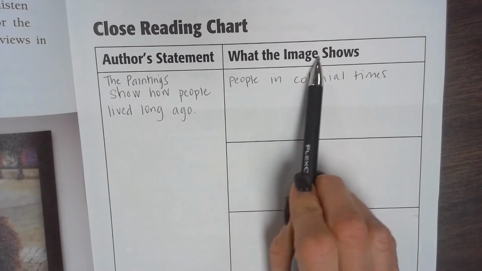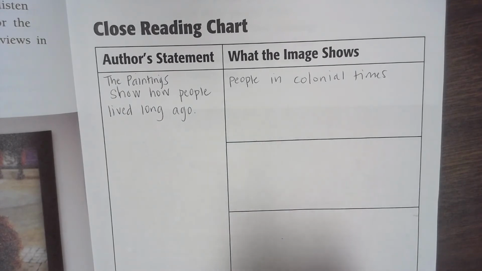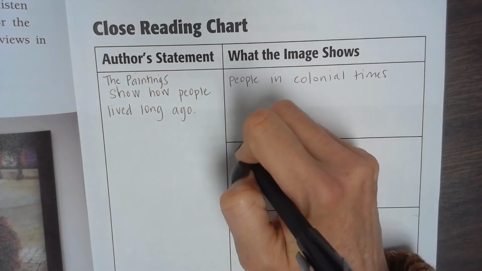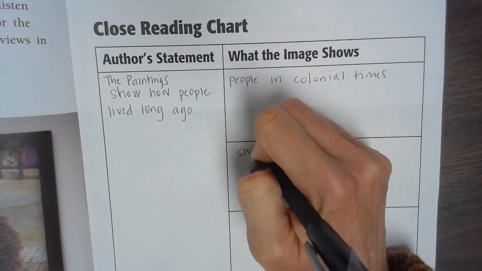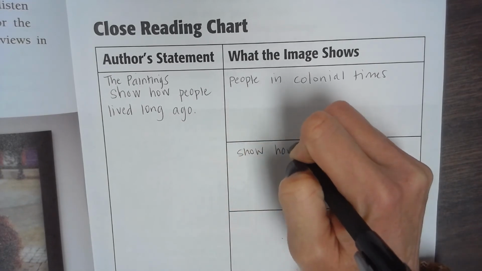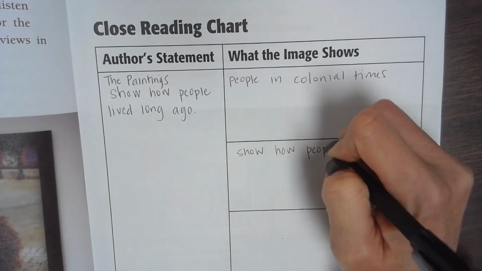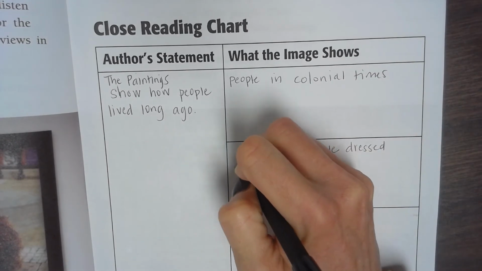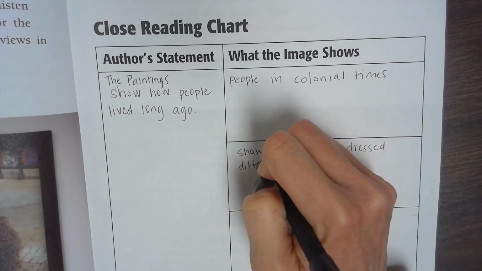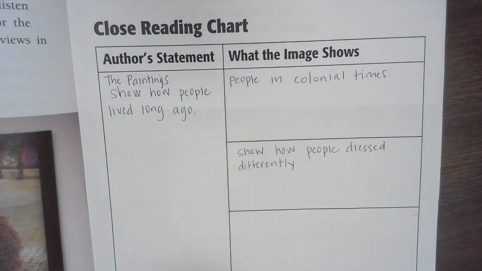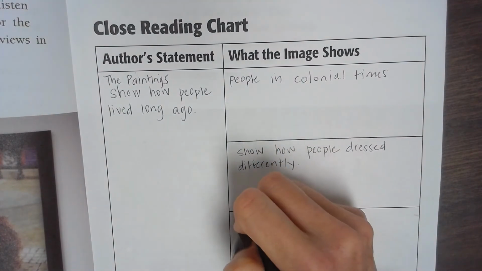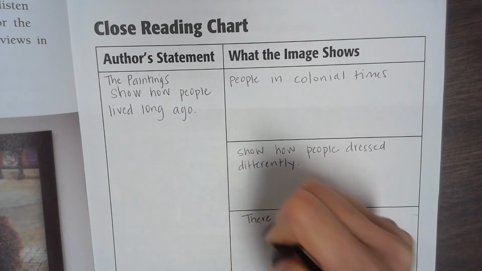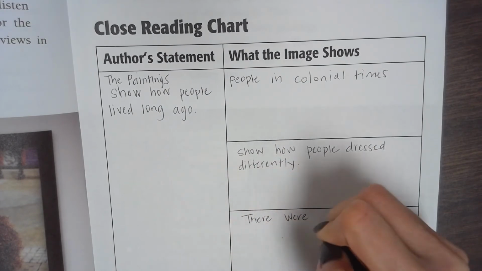So these images show people in colonial times. They show how people dress differently. I see that there were no cars.